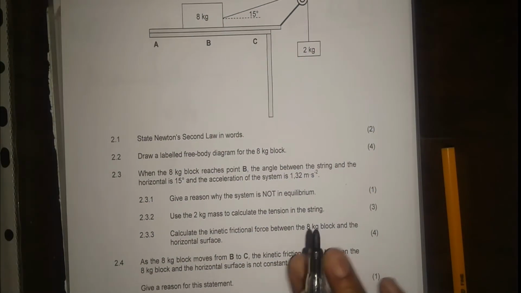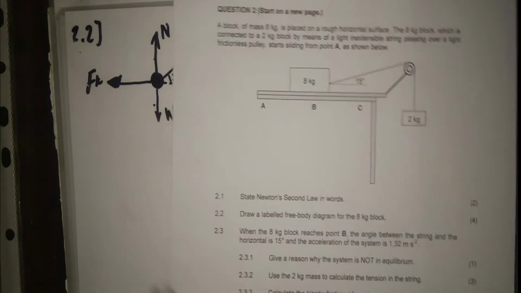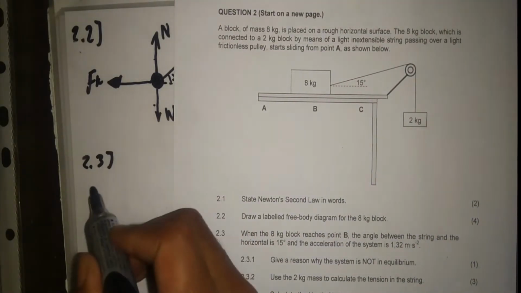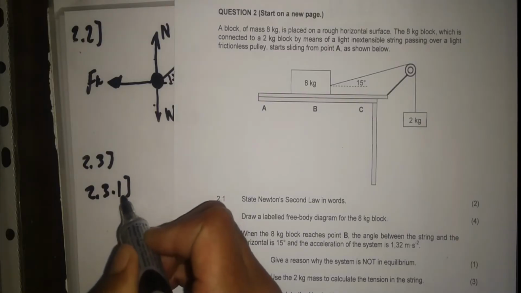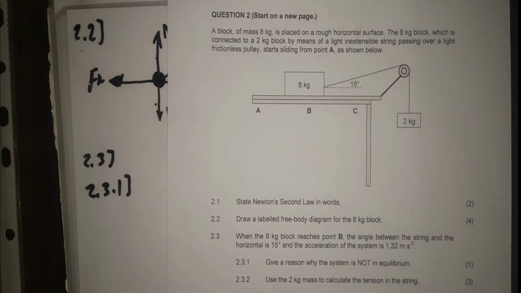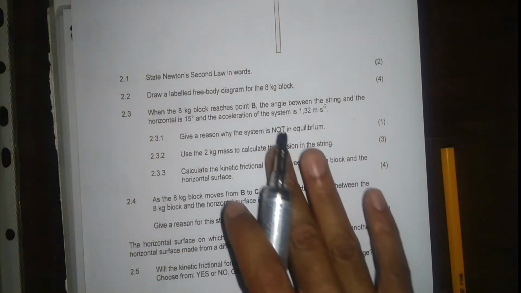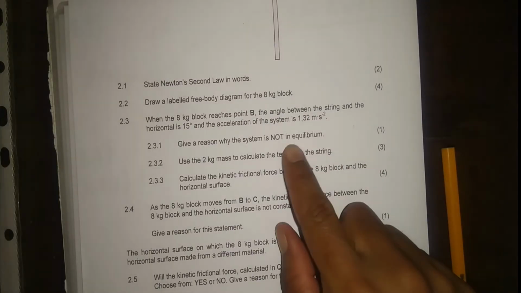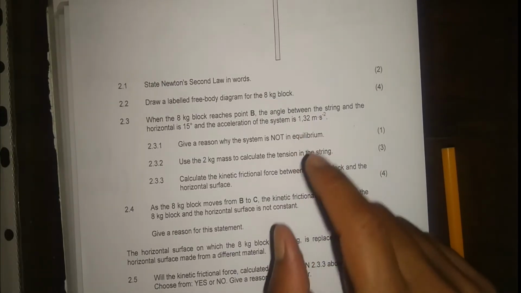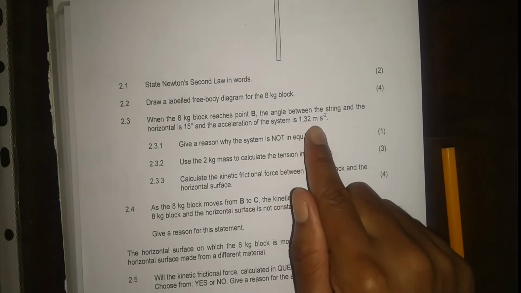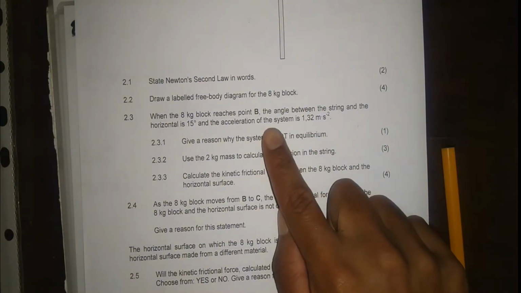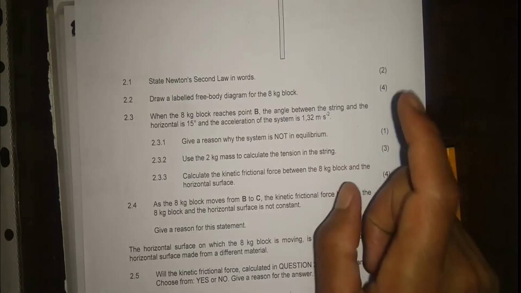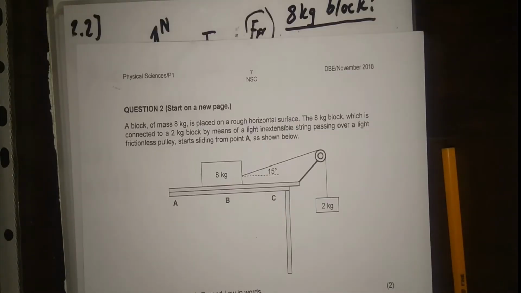So 2.3.1. So lana bathi give a reason why the system is not in equilibrium. First of all, understand what's the meaning of this word equilibrium. Equilibrium means it's static, non-moving, no movement, inactive, right? So why is the system not in equilibrium? Because the system is doing what? It's accelerating, right? That's the reason why.